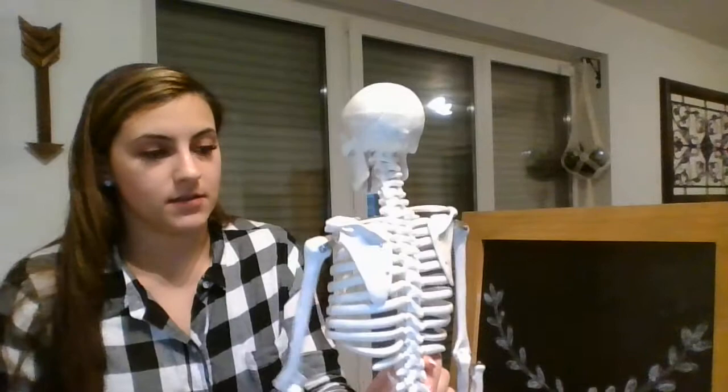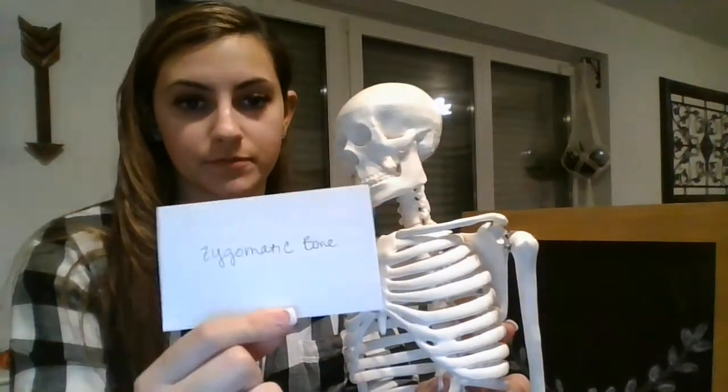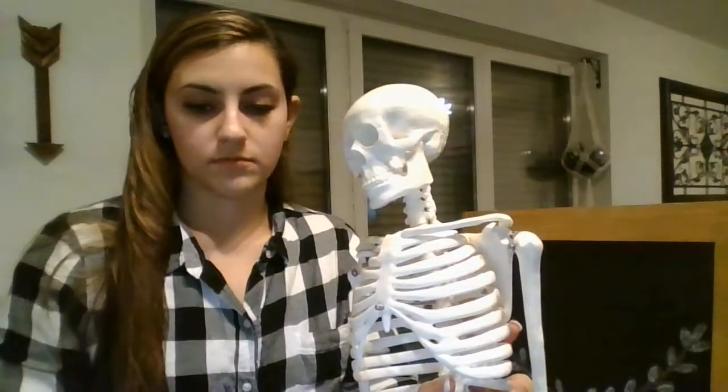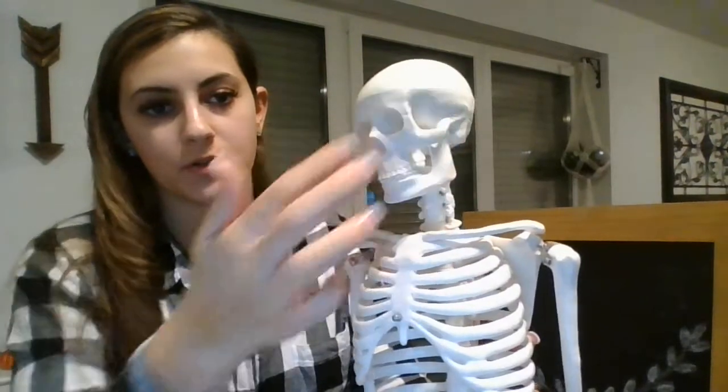Next is the zygomatic process. So the zygomatic process, or zygomatic bone, I'm thinking of xiphoid process. Zygomatic bone, it's actually located right here. So it's these small loops that reach around here, close to the temporal bone.